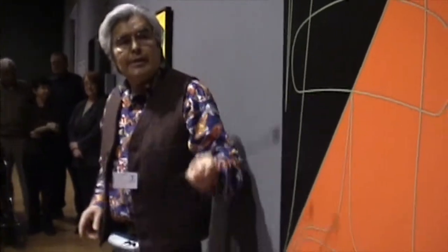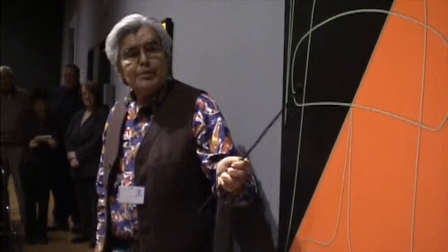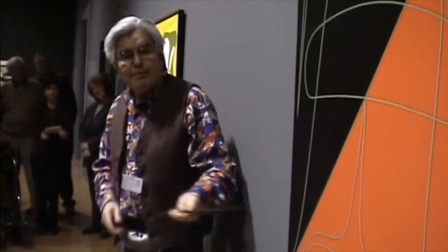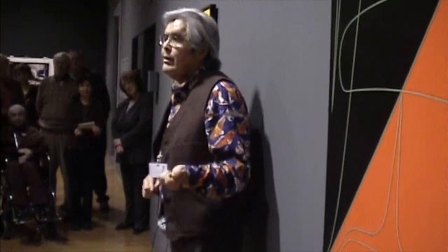I got the idea, I really liked it, and I was playing with which side I should use the black and the red. When I was experimenting with these little small drawings, I put them together, and I really loved what happened. It wasn't a planned painting.